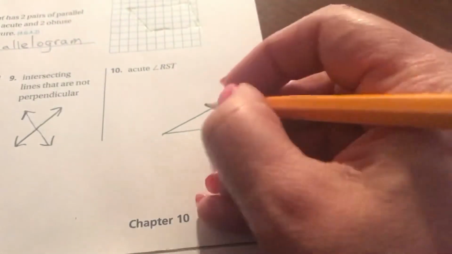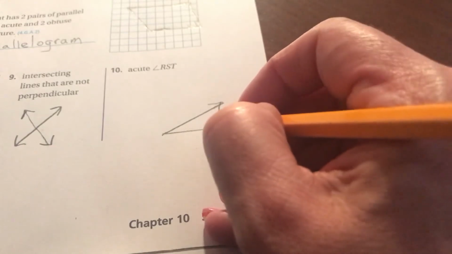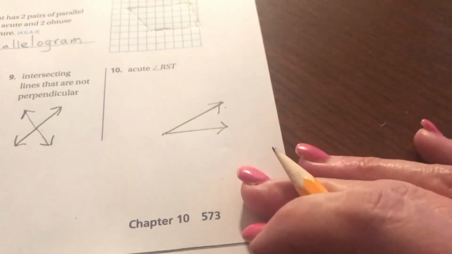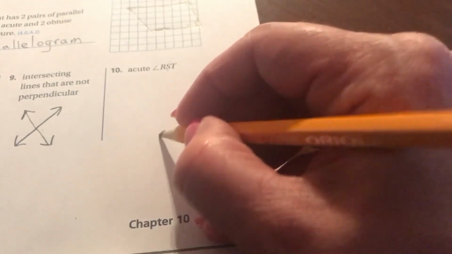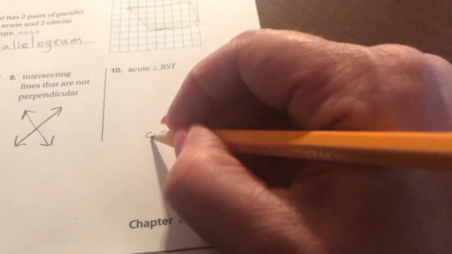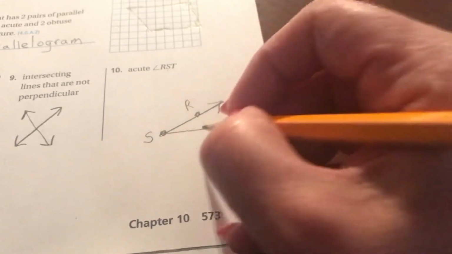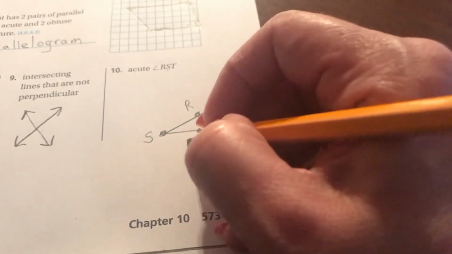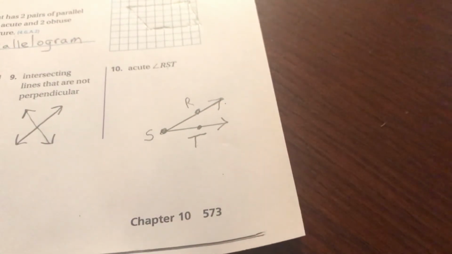Oh, that looks so good. Look at that. Mrs. Pellegrini would like this one. All right, now, don't forget, the S is the vertex. It's got to be in the middle. That's where they meet. I'm going to put R here. I'm putting T here. And there you go. So there's your answer for the first page.